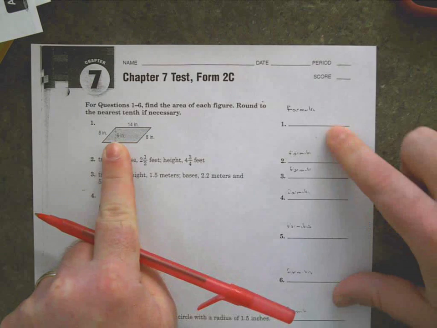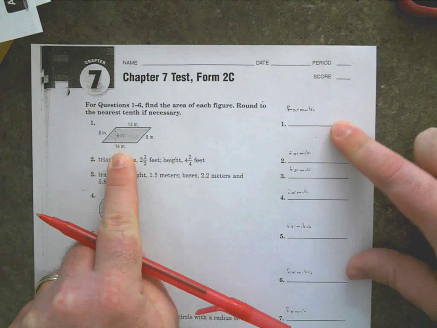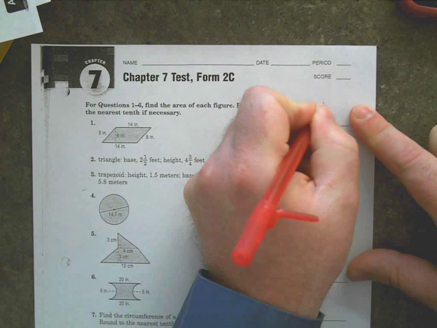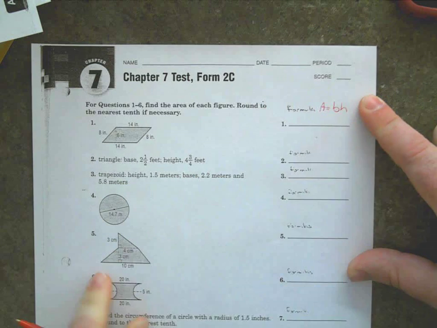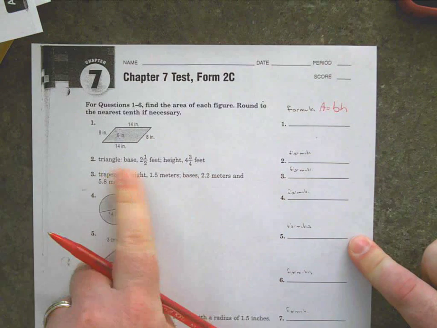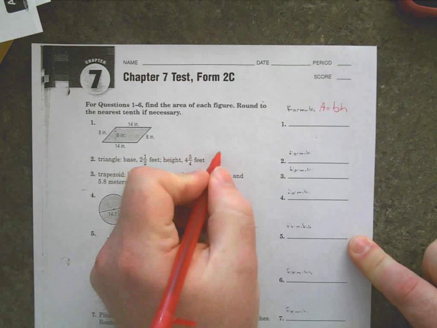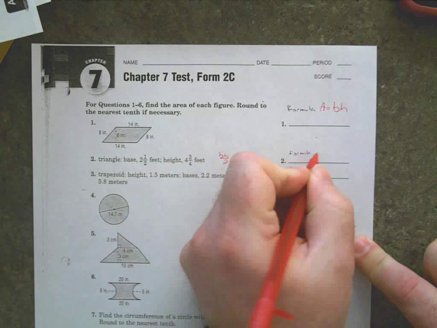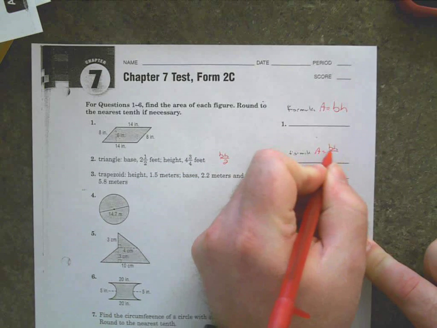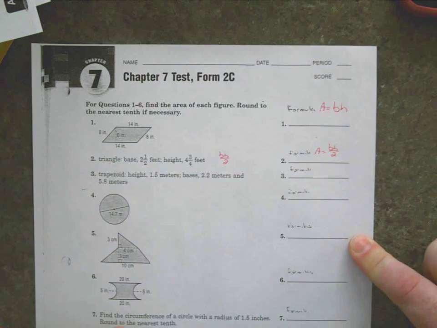I'm going to actually jump ahead on this. I'm going to say a parallelogram, you have to know the formula is area equals base times height. Question number 2, a triangle. We were working with base times height divided by 2. All of these you're going to have on your formula card.